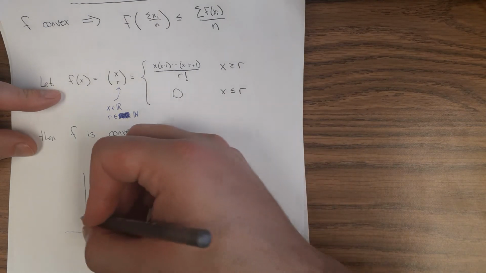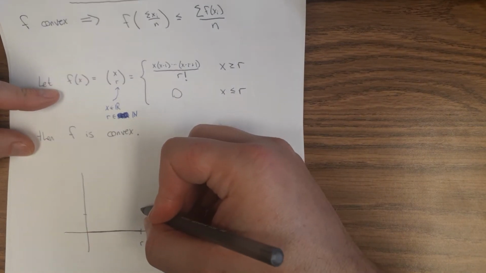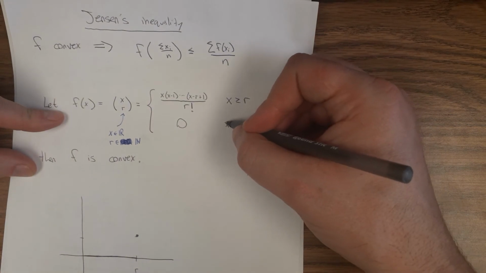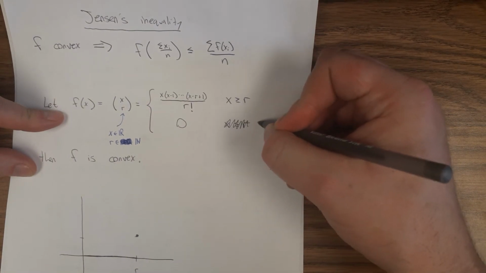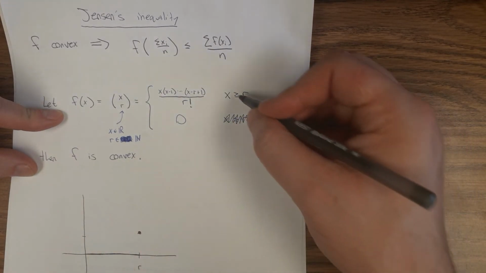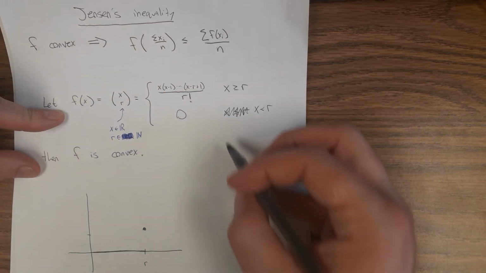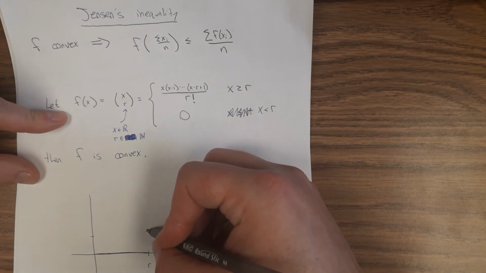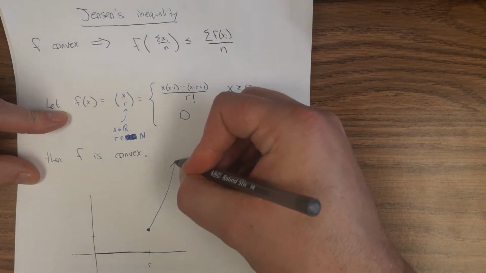I guess it's not even continuous actually, because maybe this should be x strictly less than r, because if I plug in r here, I'm going to get 1, as I should, because r choose r is 1. But that's fine. It doesn't have to be continuous.